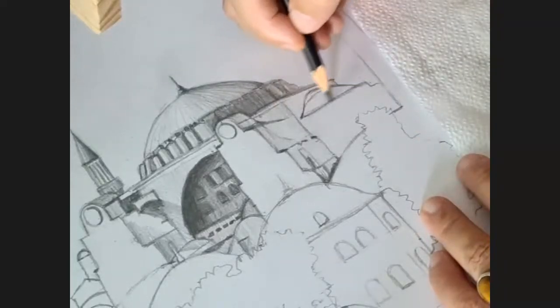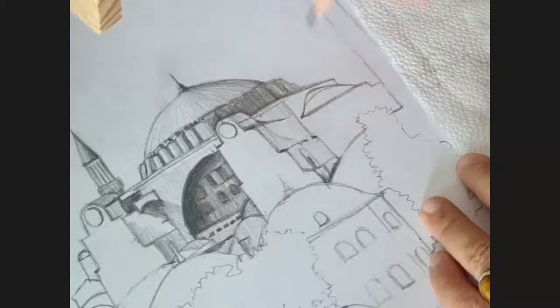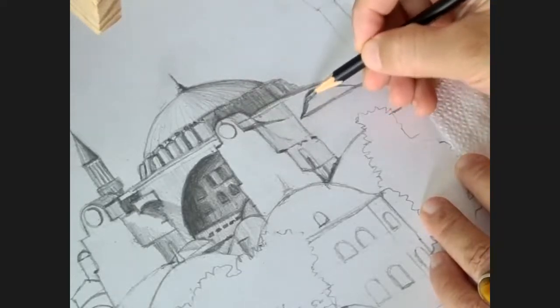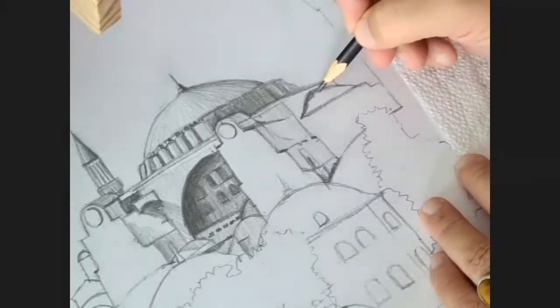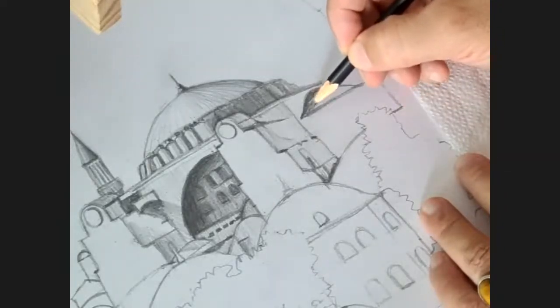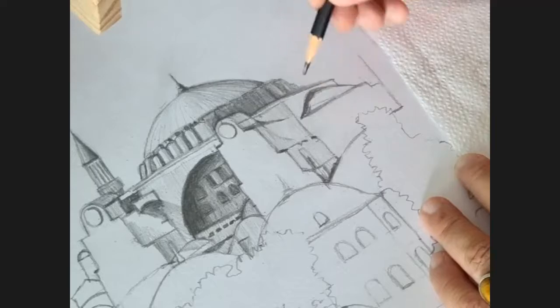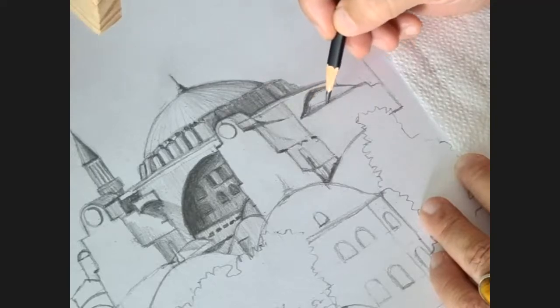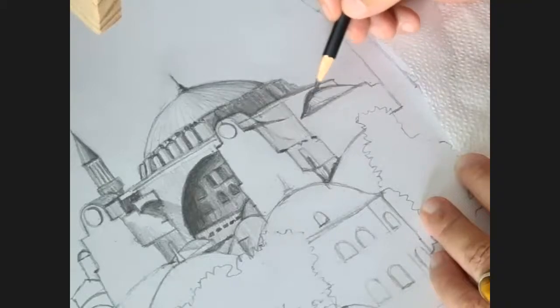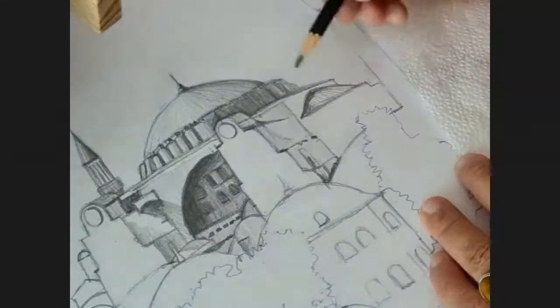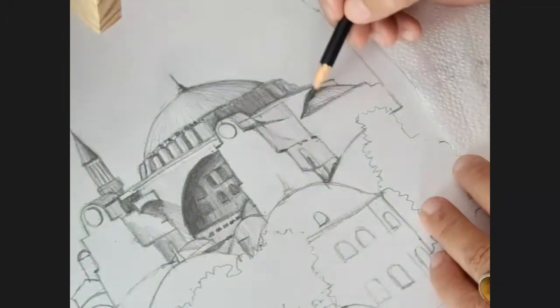So we need to establish the shape. Just do a very simple rendering of this area here. Simple rendering. And then you can do a line here, basically, for this dome, and then make it slightly grayish.